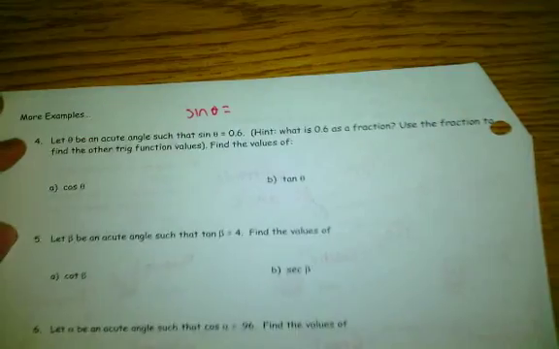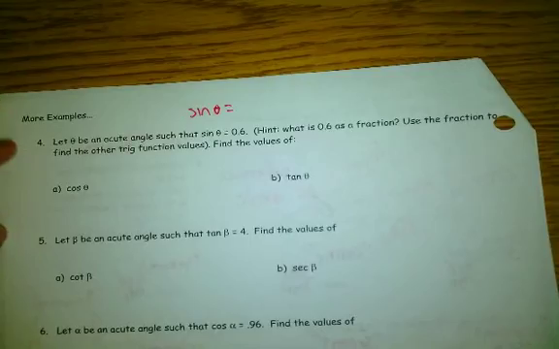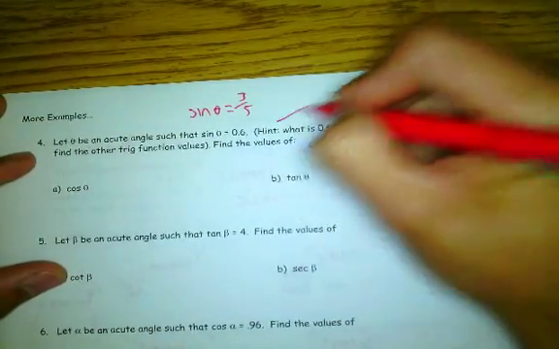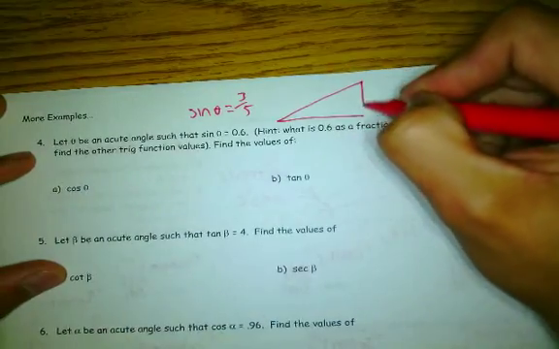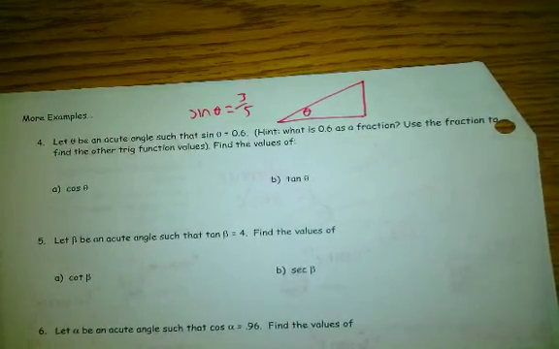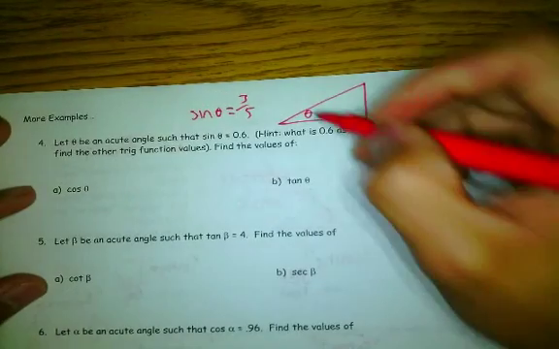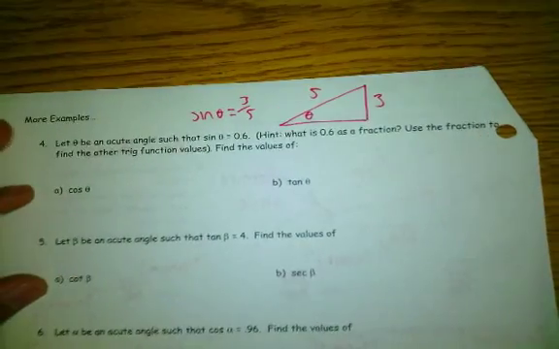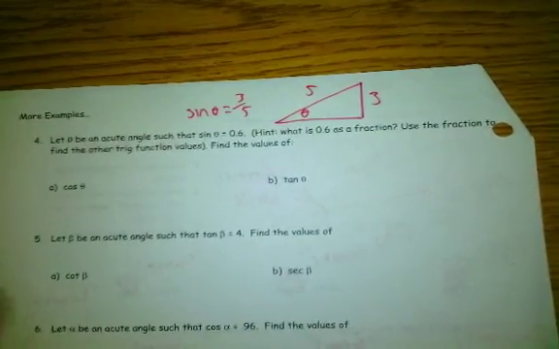Well, look, if we draw ourselves a diagram, let's call this theta. Well, we know that sine is opposite over hypotenuse, so you know that this is 3 and that this is 5, right? So do you see the benefit of turning something from decimal into a fraction? Are we okay with that? Now, just by looking at that triangle, you should be able to tell me what the adjacent side is.